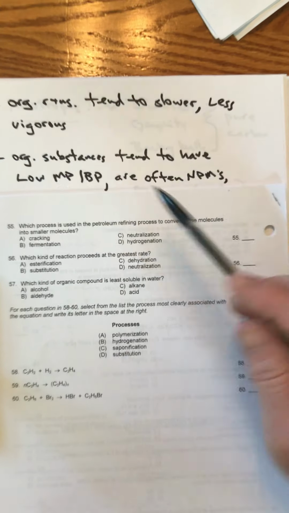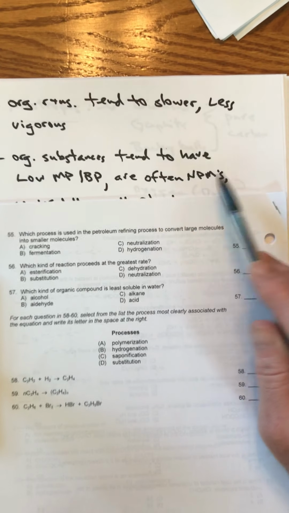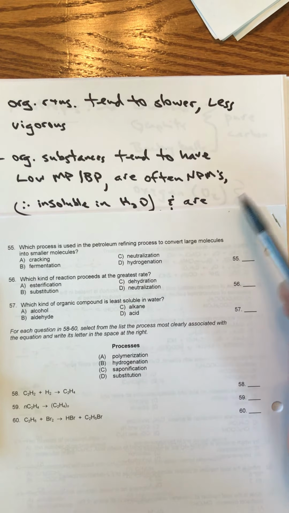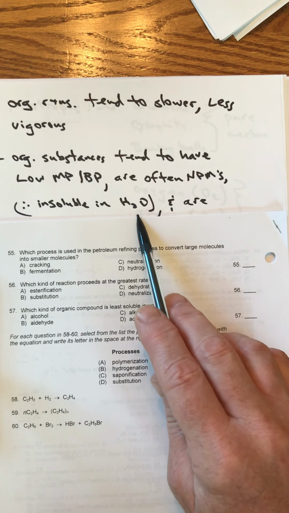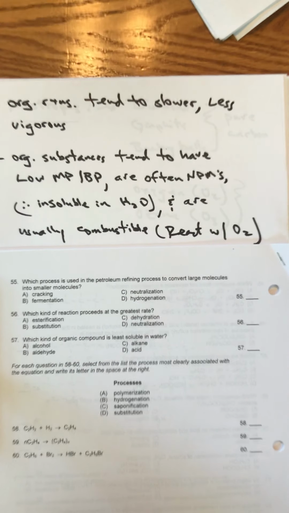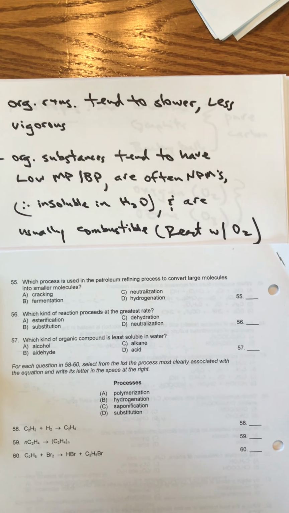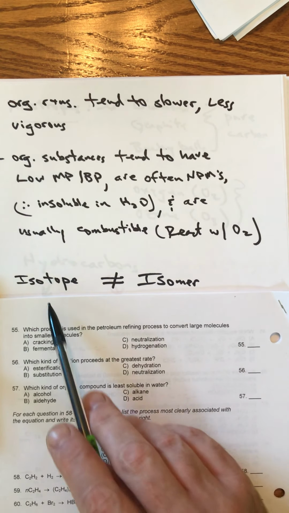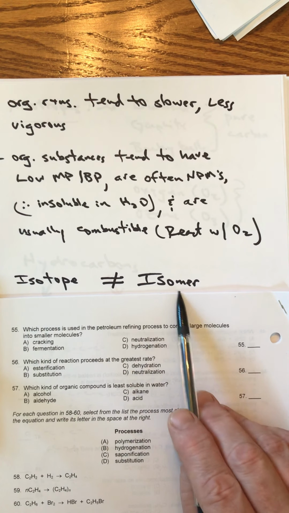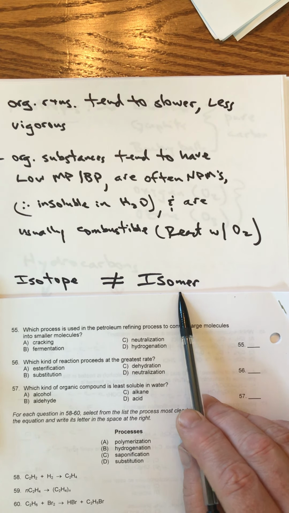Organic substances tend to have low melting points and boiling points. They're often nonpolar molecules, NPM, LDF. They're not soluble in water, which is polar. And they're usually combustible. It means they react with oxygen, they burn. Things like gasoline, right?